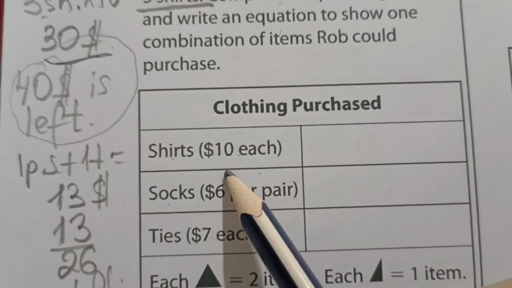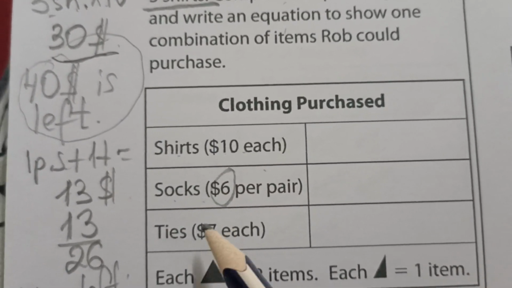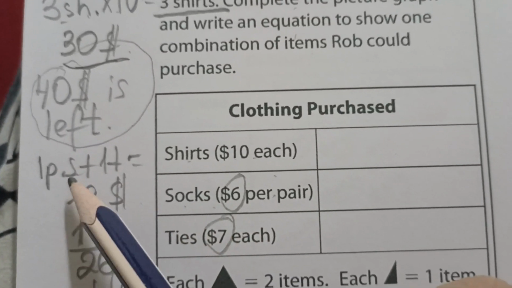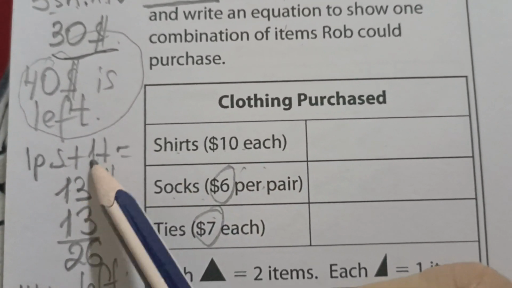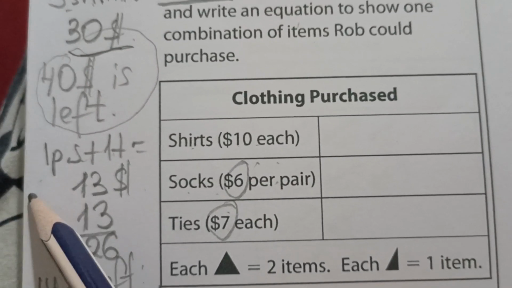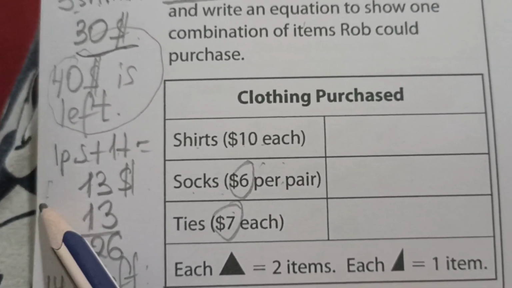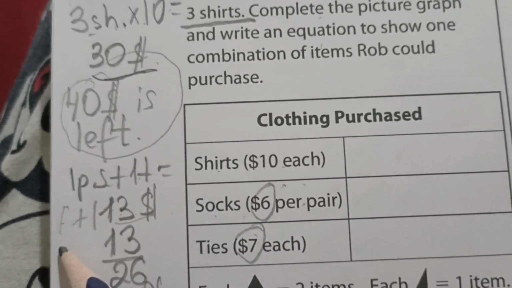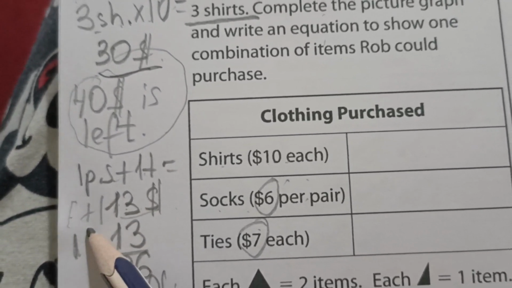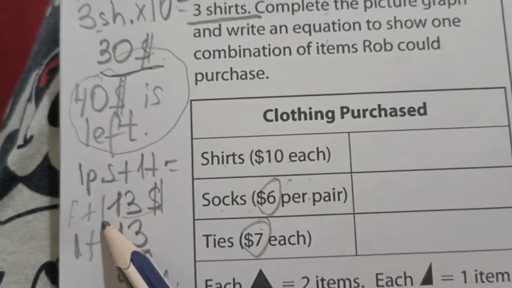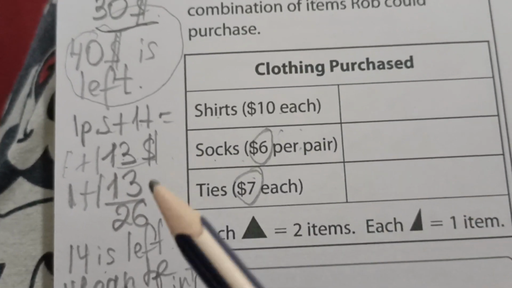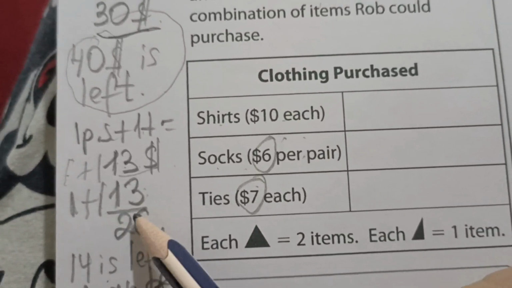We have socks, $6 per pair, ties, $7 each. 6 plus 7 together is $13. So if he buys 1 pair of socks plus 1 tie, it would be $13. If he buys 1 more pair of socks and 1 more tie, it's going to be $13 more. Together 26.